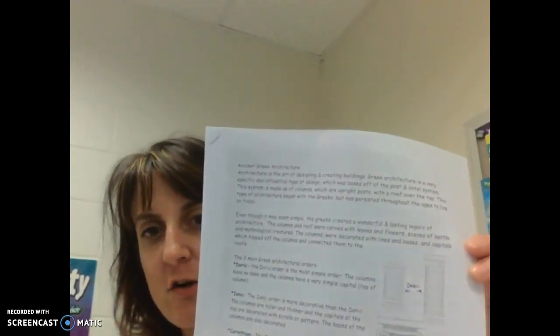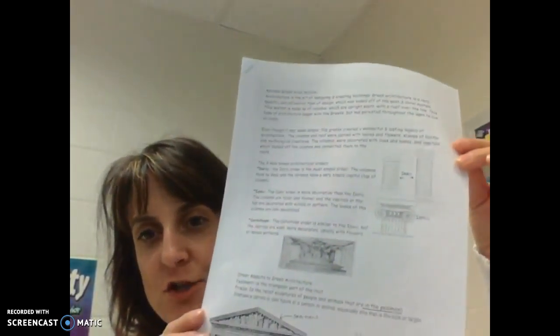Okay, so now we're going to go ahead. You've turned in your quiz, you've turned in your comic strip. We're going to go ahead and pull out your architecture article. It says Ancient Greek Architecture, has some columns on it. On Friday when we met, we had read the first page to learn about the types of columns and the other aspects of Greek architecture.